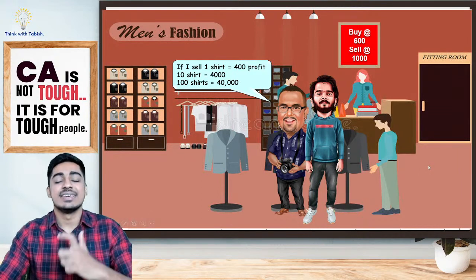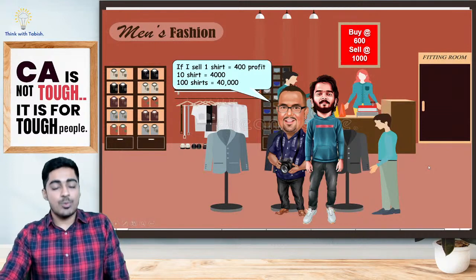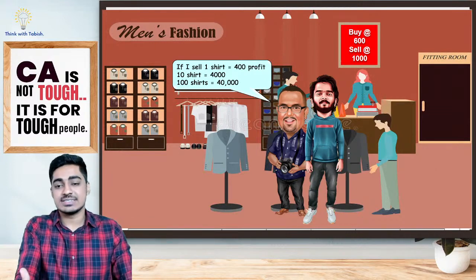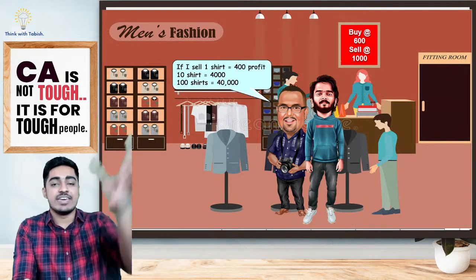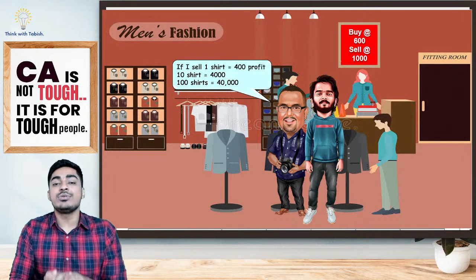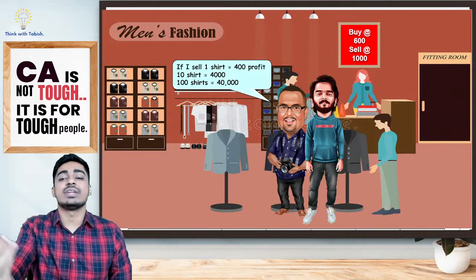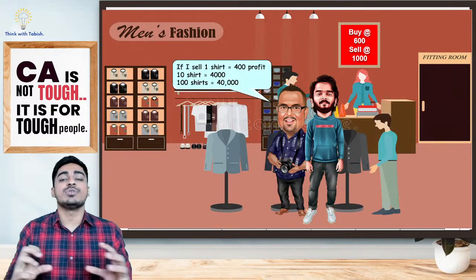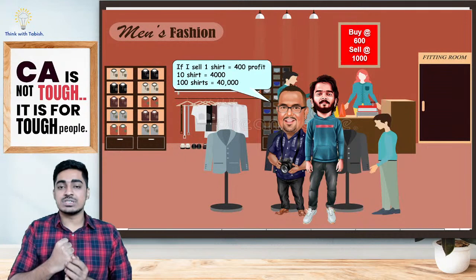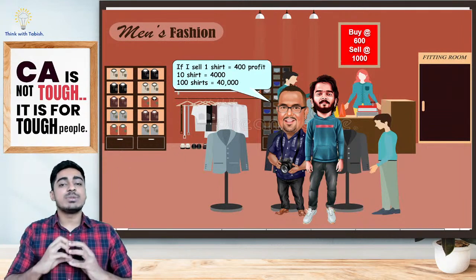So what is this? This is the concept of contribution. If we sell 1 unit, how much net cash will be left with us? If I'm selling 1 unit, I will be getting a revenue of 1,000 rupees. But to sell this 1 unit, I need to incur a variable cost of 600. So by selling 1 unit, I will have a contribution of 400 rupees. If I sell 1 unit, I get 1,000, I have to pay 600, and 400 net cash will be available with me.